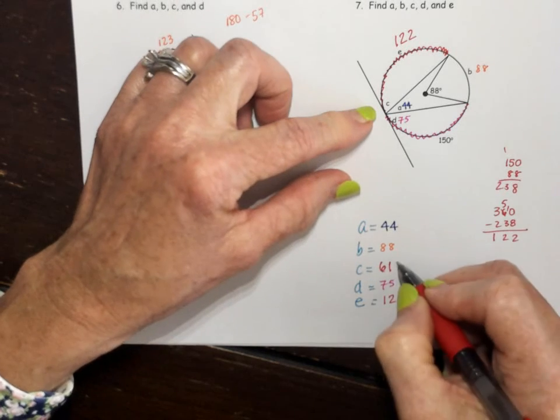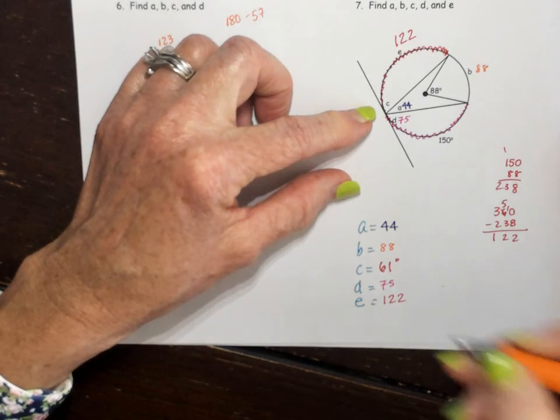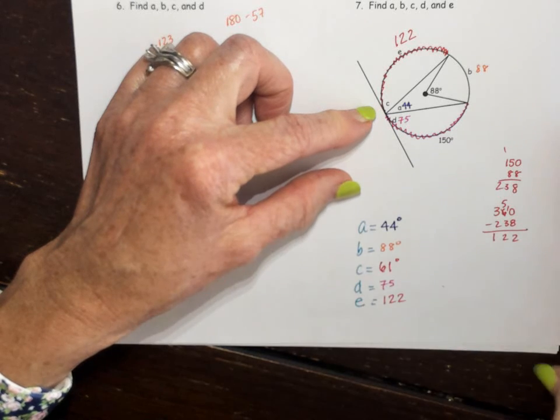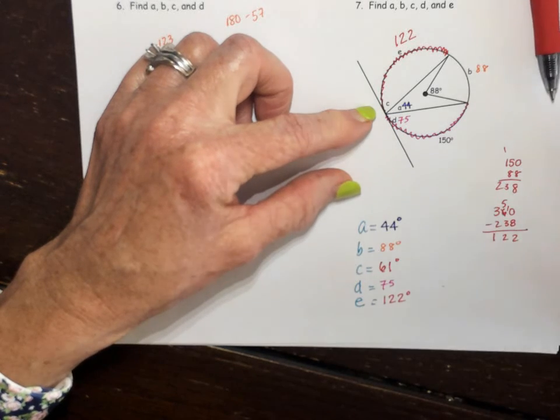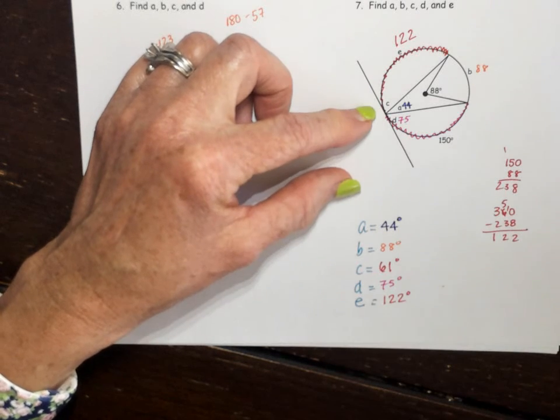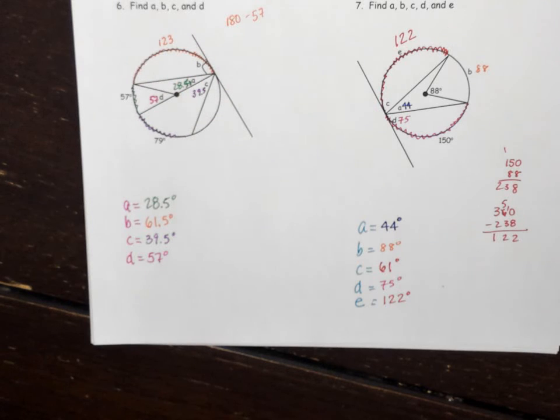Oh, and I think I forgot all the degree symbols again on here. I'm so sorry. Again, I won't mark off for that if you do not write it on a test or a quiz or on your homework. I just want my notes to be accurate.